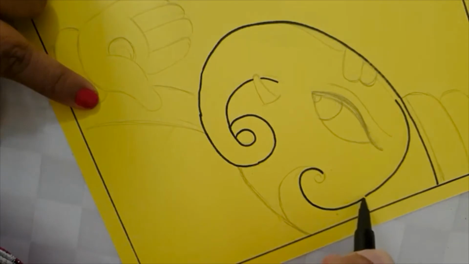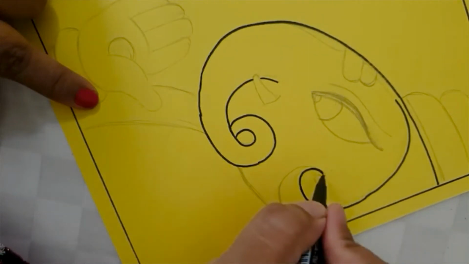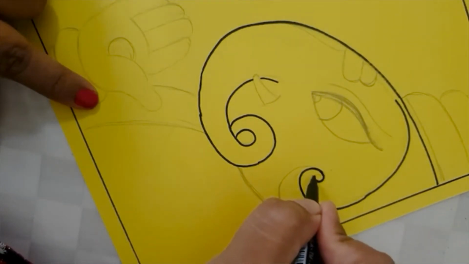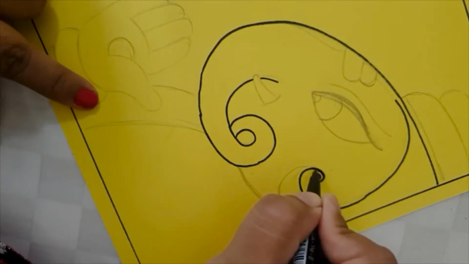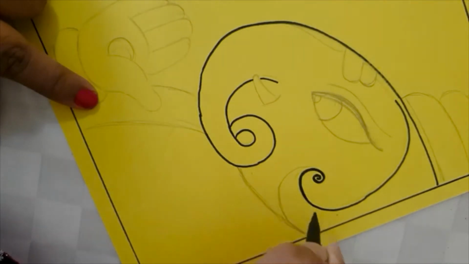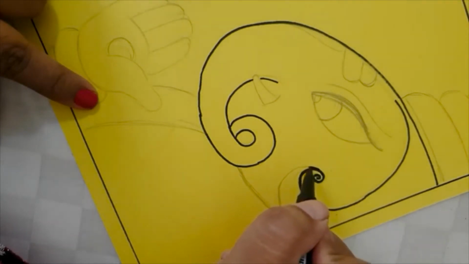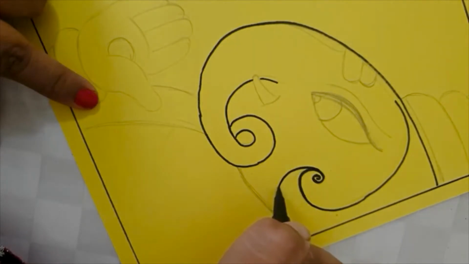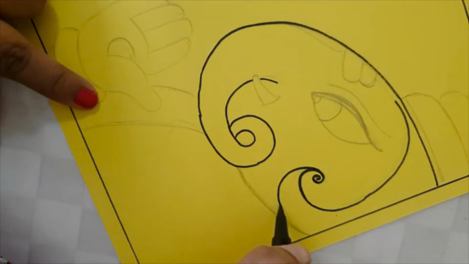This whole area will be black, and this is the hair, and the lock of hair is turned here. And this little portion is the remaining part of the hair, and we'll just bring it back here.